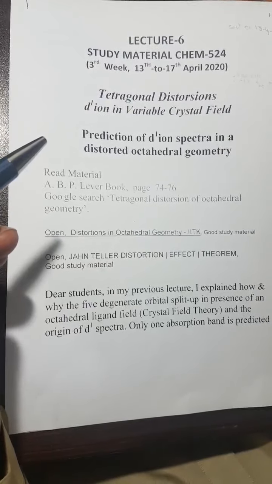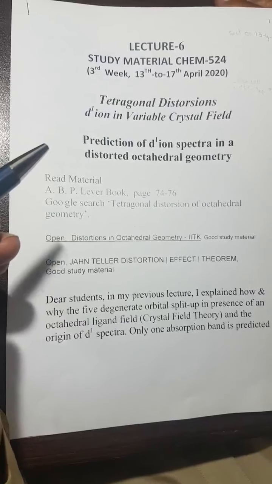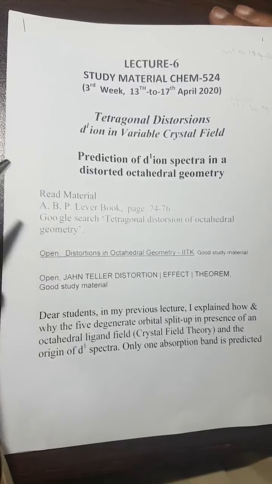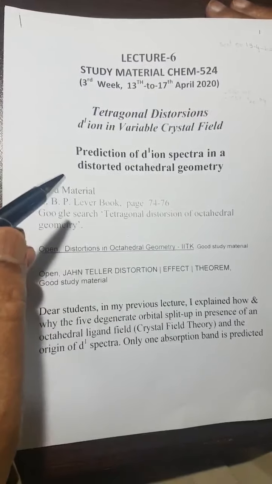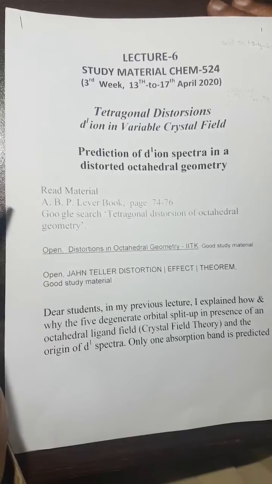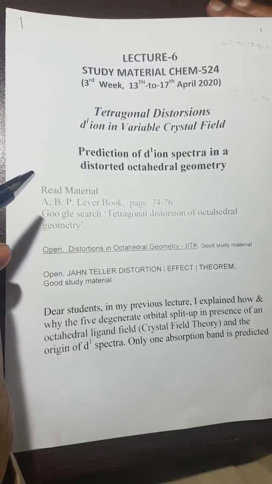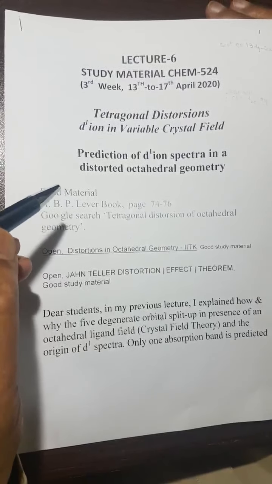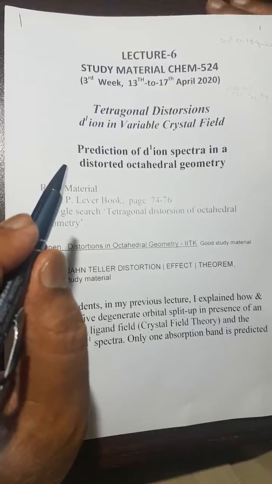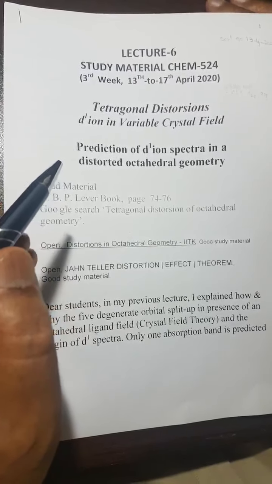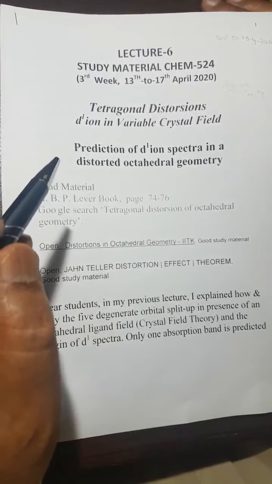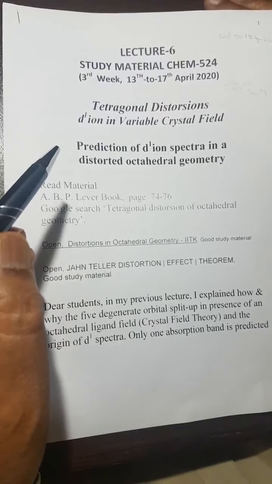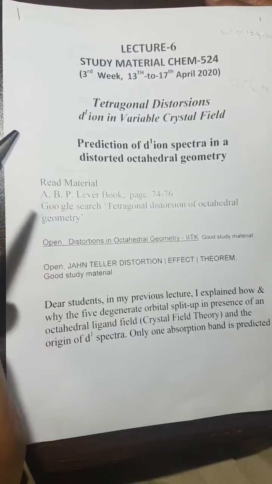In that theory, we learned that if we place degenerate d orbitals in a crystal field, let's say an octahedral crystal field, they split up into two sets. One set is called T2g and the other set is called the Eg set.